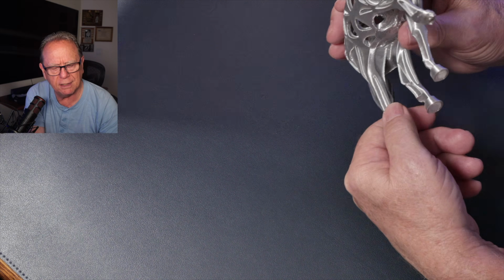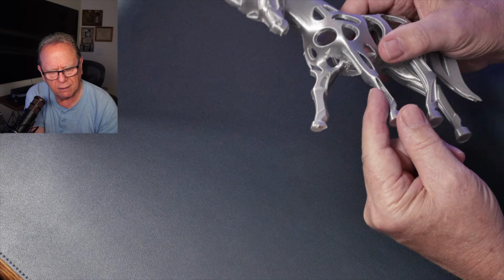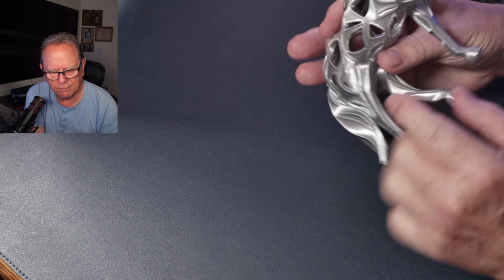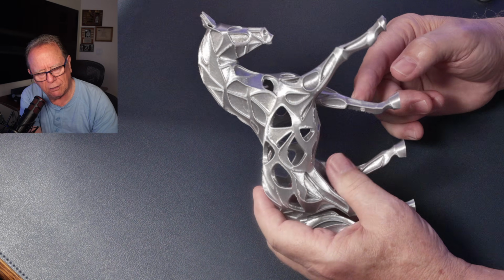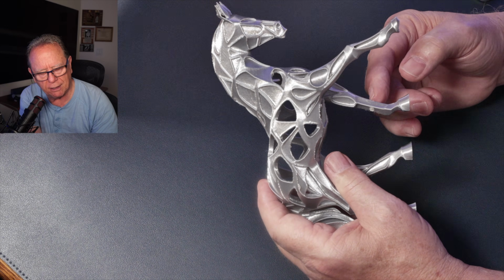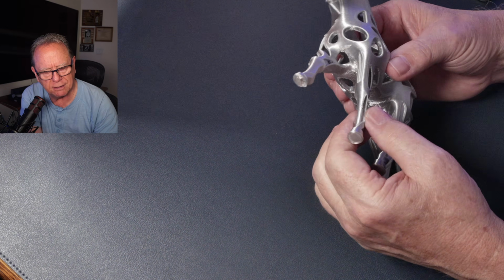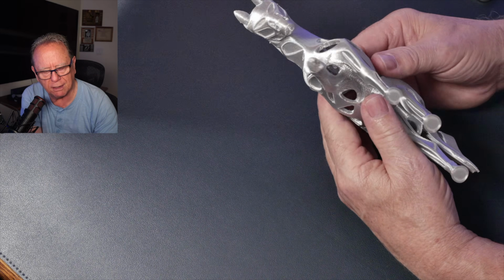Now, I did break the leg. I broke this leg right here. This leg had to be glued back together. All I had to do was take a wood burning iron and just touch it in a couple spots, and it just glued itself right back together again.